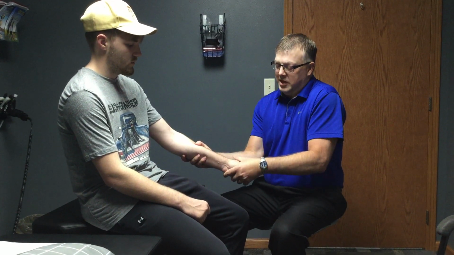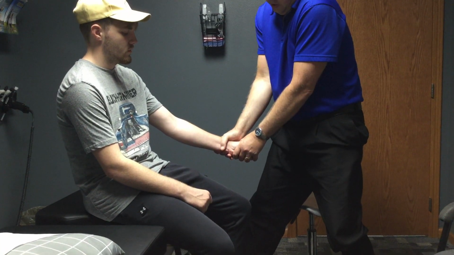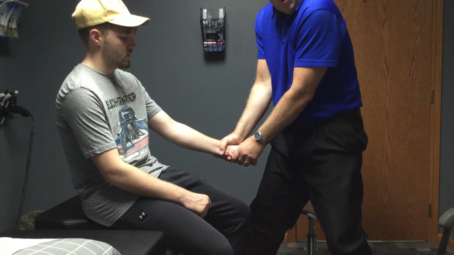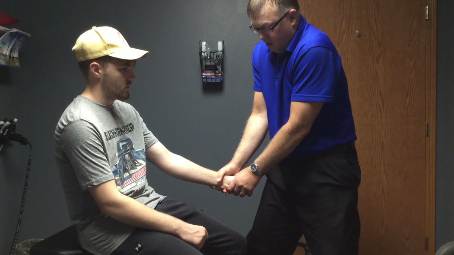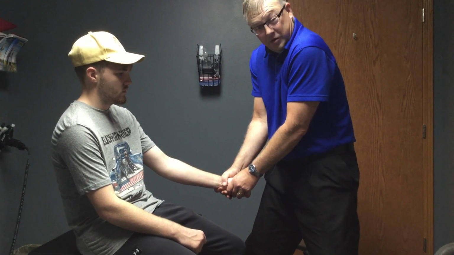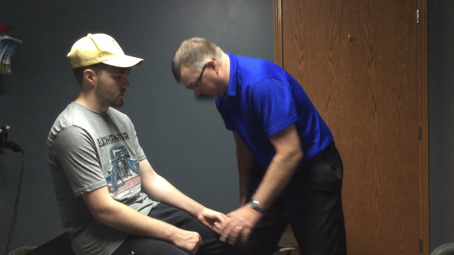You stabilize the hand, you grasp around it with your hand around the wrist, and you squeeze the distal radial ulnar joint together, or you can squeeze the carpals together as well. And if that produces pain, it sometimes is an indicator of rheumatoid arthritis.